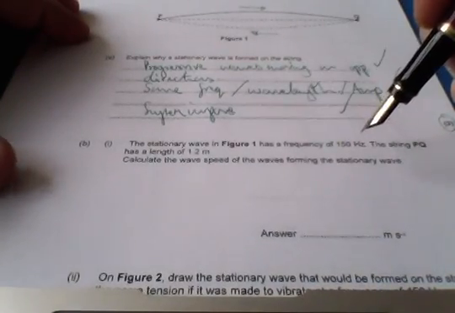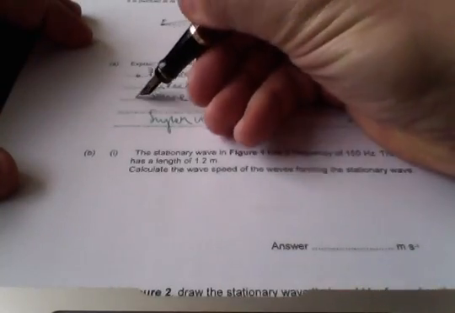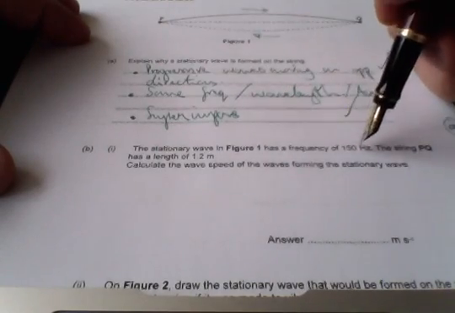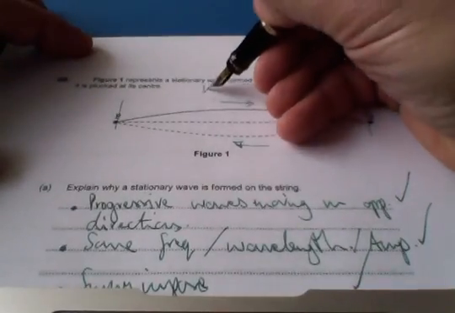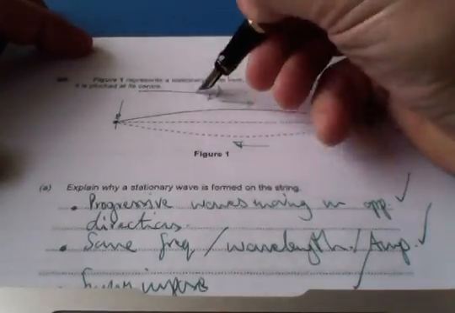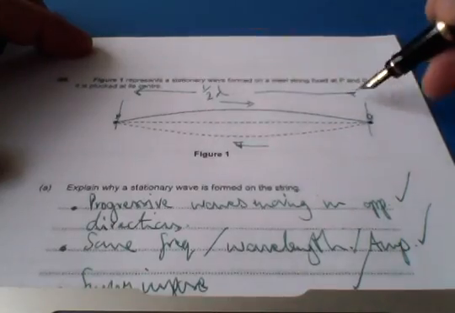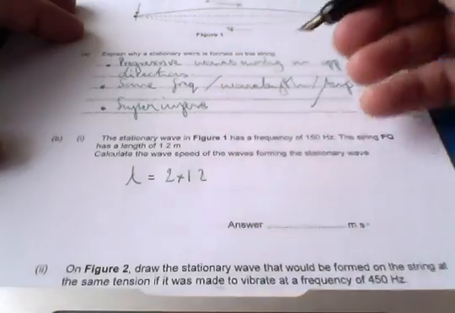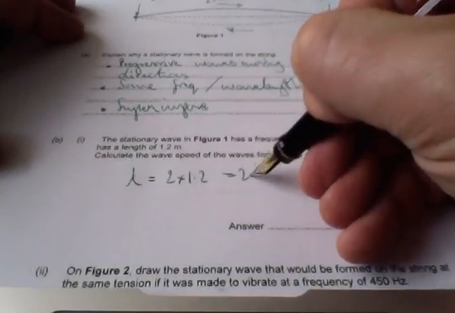So therefore, next question asks then, that's a pretty standard explanation for a stationary wave question. So, next question says, it has a frequency of, has a wavelength of calculated speed. You need to know that that position from there to there is only half a full wavelength. So if that's half a full wavelength, our full wavelength will be twice the length of AP, which is 2.4 meters.